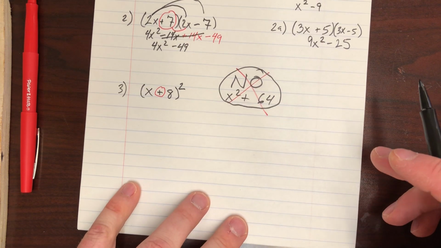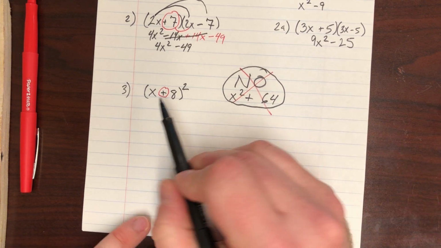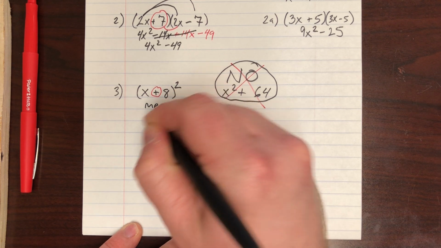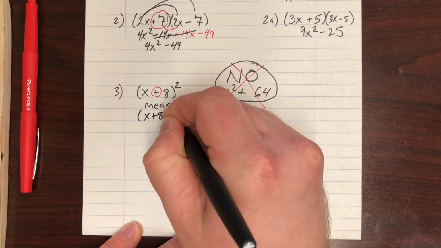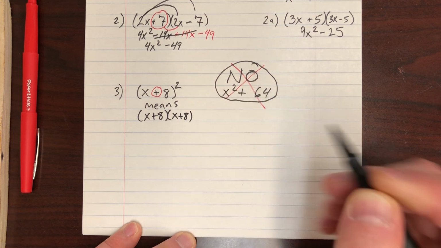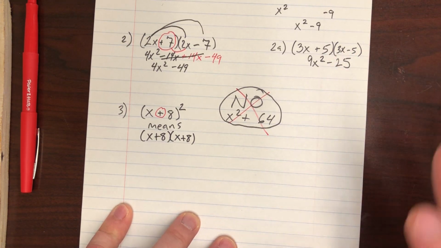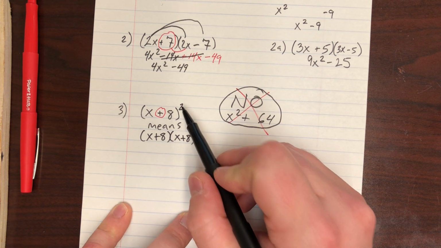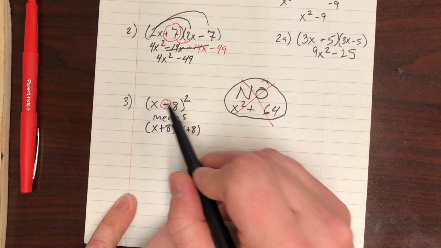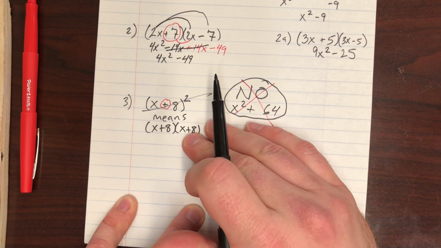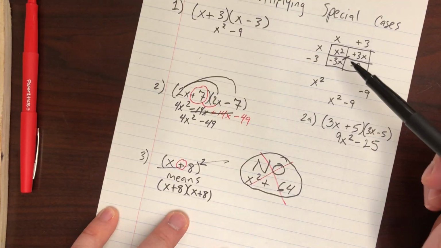Let's talk about y. X plus 8 squared means x plus 8 times x plus 8. And what I would recommend is, especially when we're doing problems like this, anytime you see a square like that, rewrite it like this and get rid of the original so that you remember, oh yeah, I got work to do. And now you can do either way.